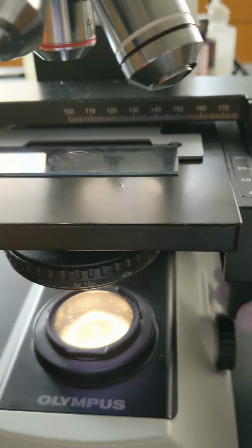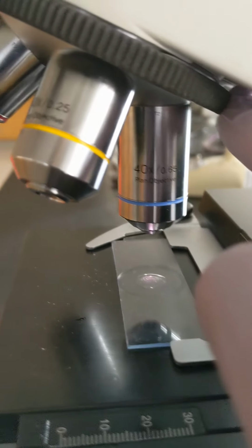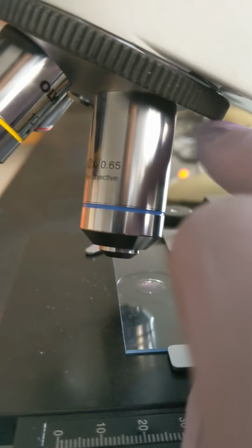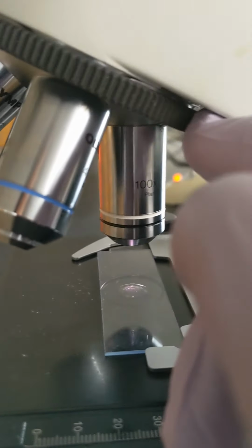Above the stage, these are the objective lenses. In this microscope, there are 4 objective lenses. Lowest power is the 4x. Then there is 10x. And this is the 40x. It's the dry high power. And then you have the 100x. This is the oil immersion lens.